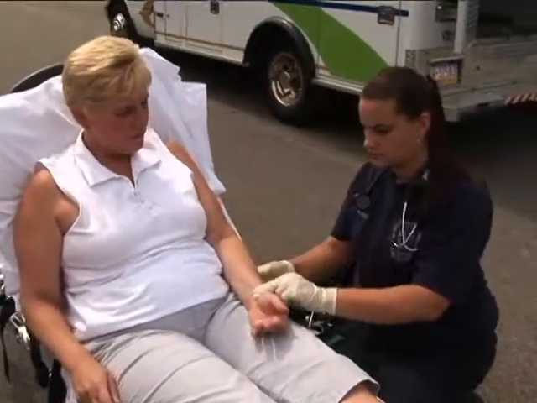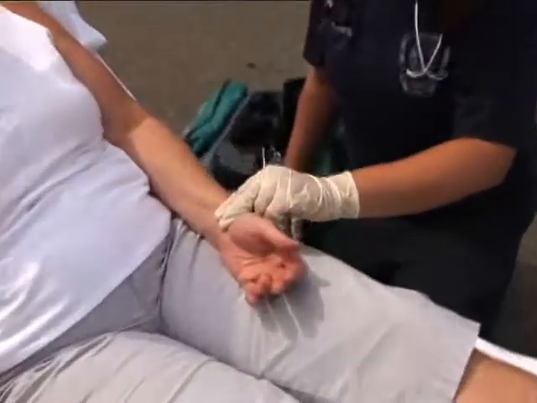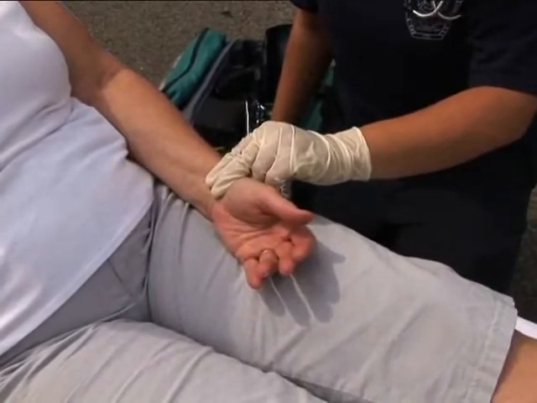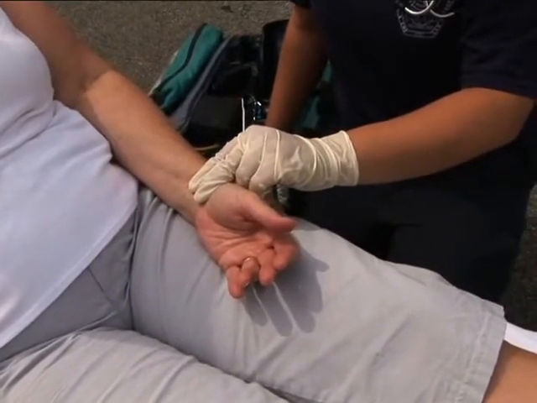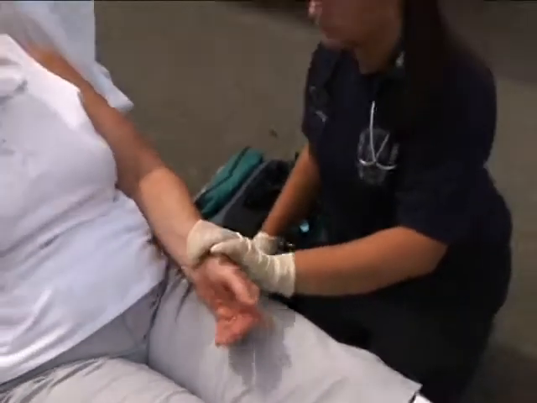Using the first two fingers, palpate and count the rate of the radial pulse at the wrist. Describe the quality of the pulse, whether it's strong, weak, thready, and the regularity of the rhythm. Interpret the findings.